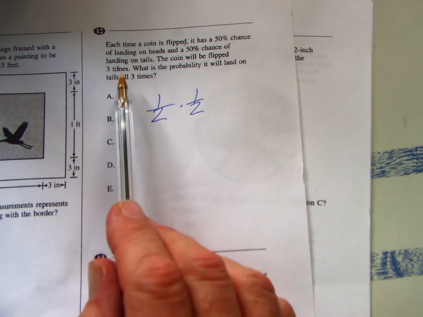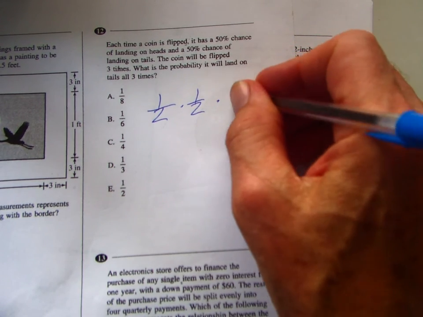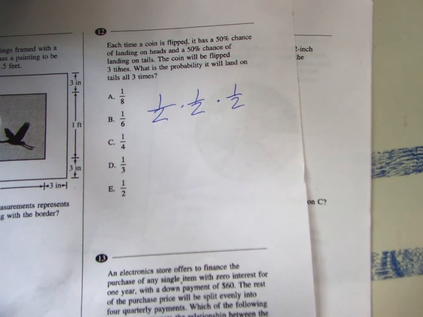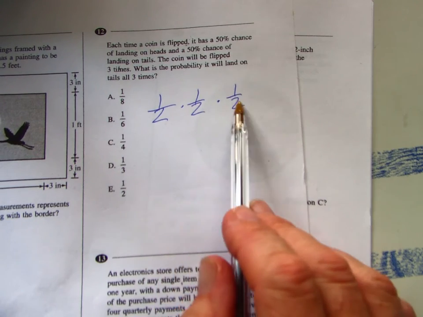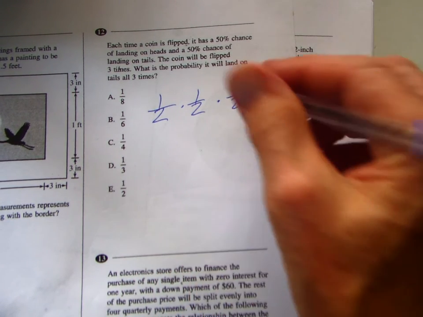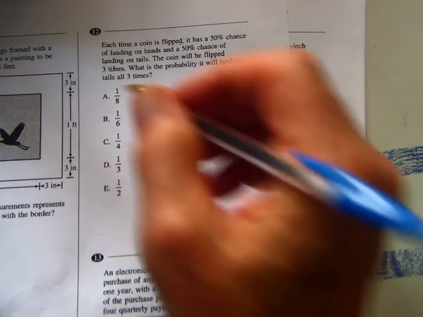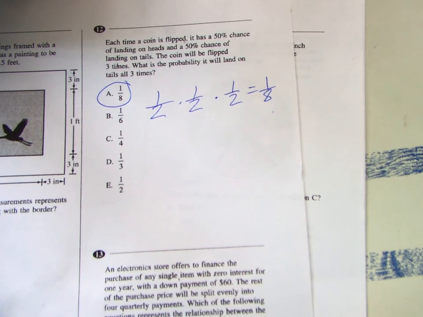But you have to get tails 3 times. So 1/4 of the time you throw 2 tails, and half of those times you're going to throw another tail. So now you have 1/2 times 1/2 times 1/2. 2 times 2 is 4 times 2 is 8. That's 1/8 of the time you'll get 3 tails. 1/8 of the time you'll get 3 heads. And the rest of the time you'll get a mixture of heads and tails. But we want 1/8. That's the chance you'll throw 3 tails.